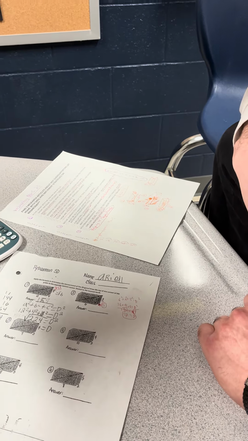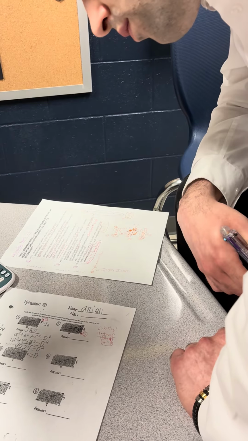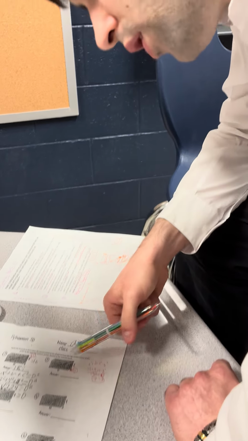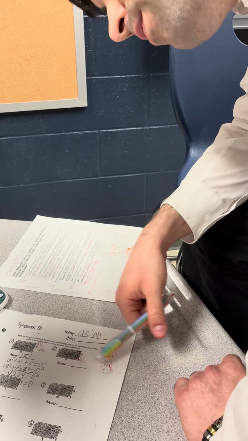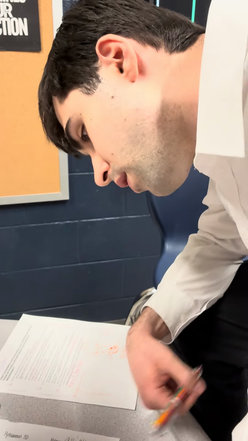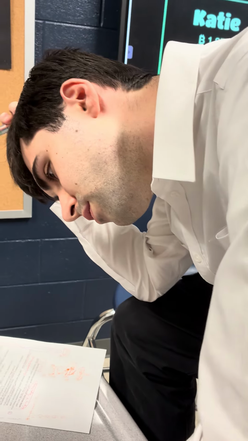6 squared plus 5 squared plus 3 squared equals d squared. Good. Do you get why that's how you do it? Yeah. Because we have length times width times height.